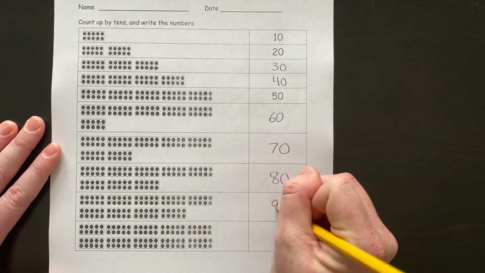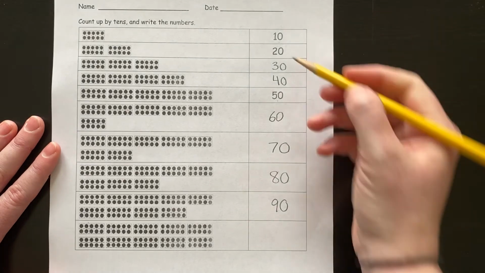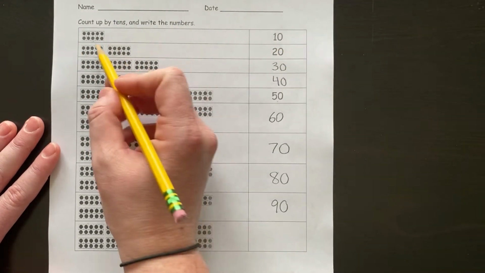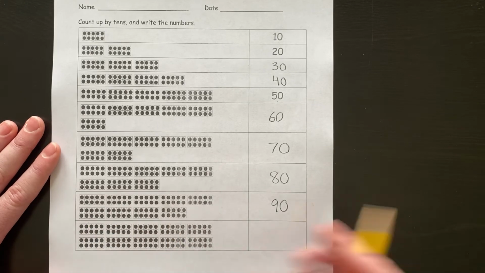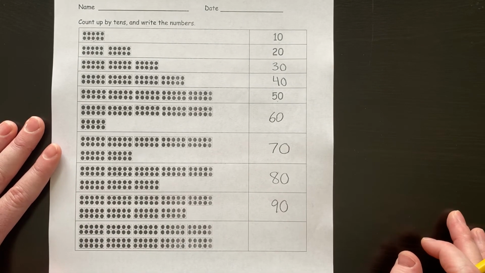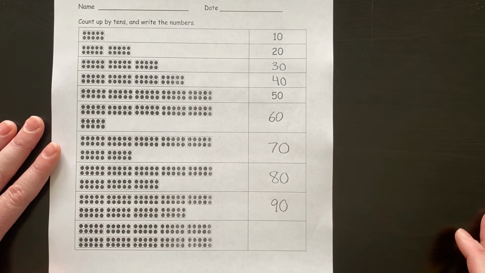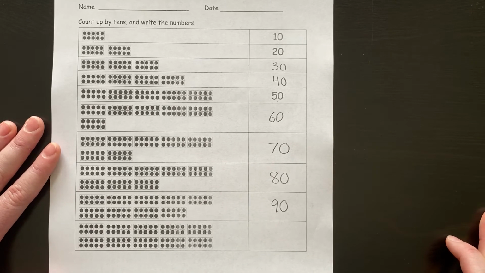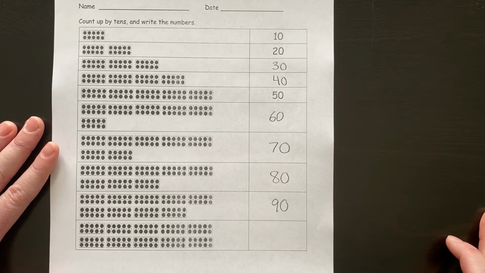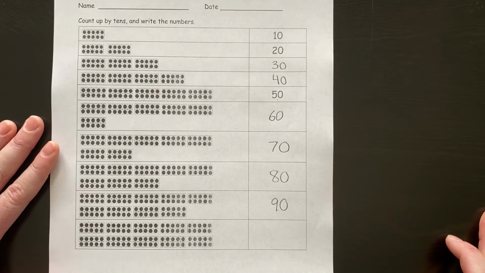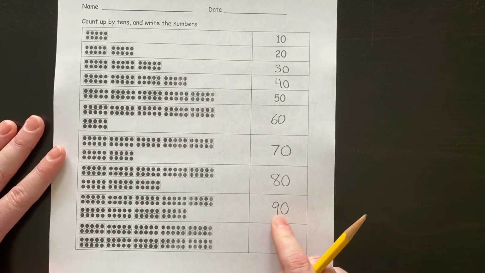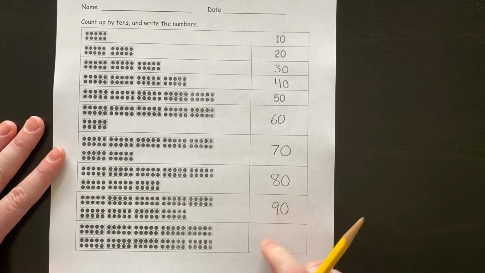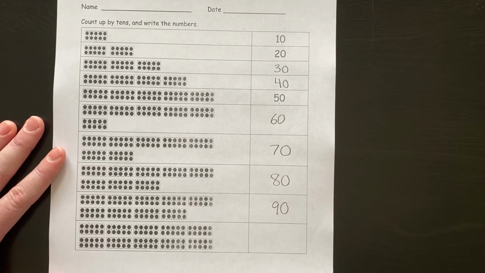90. This time, I'm going to count like it is. There's 1 10 frame, 2 10 frames. So 1, 2, 3, 4, 5, 6, 7, 8, 9 10 frames, but there's 9 of them, right? So 9 tens makes 90. Yeah. All right, what do you think goes here? How many 10 frames do you see?